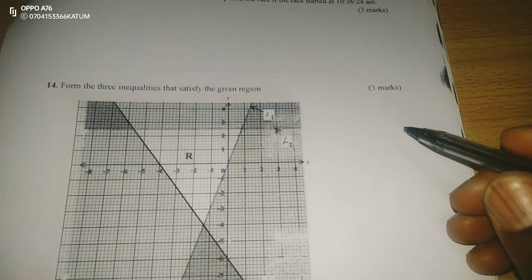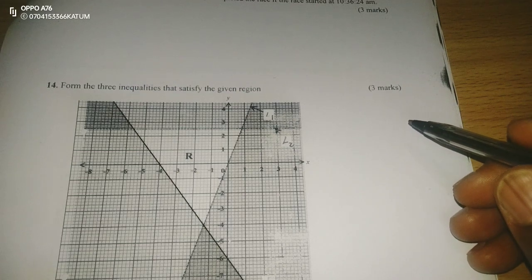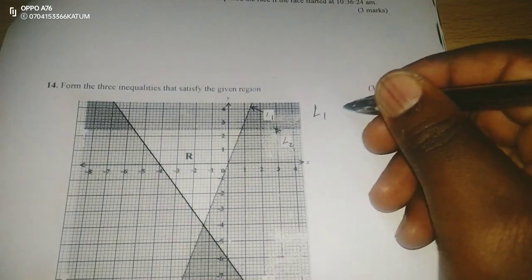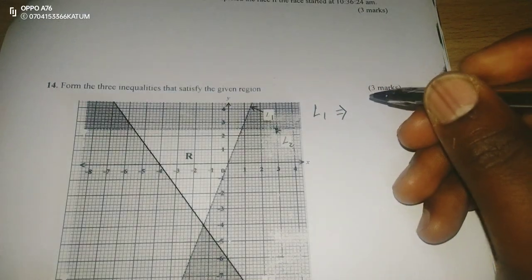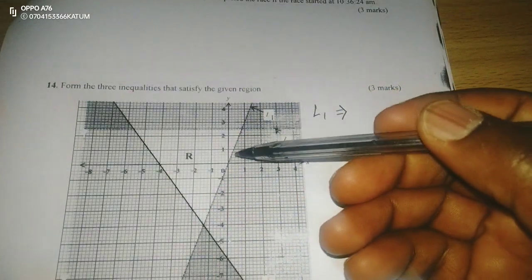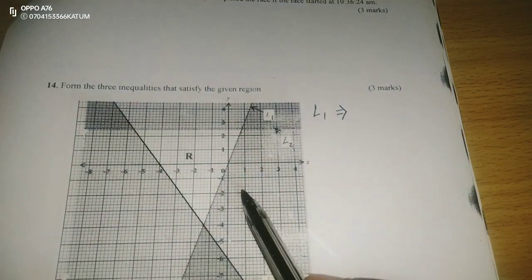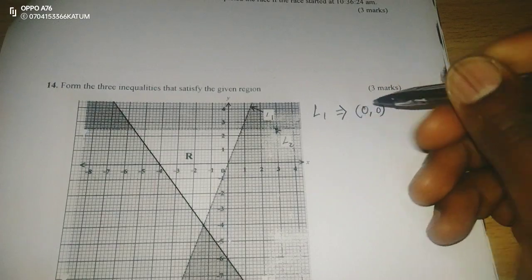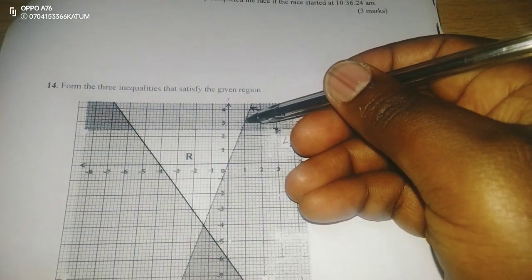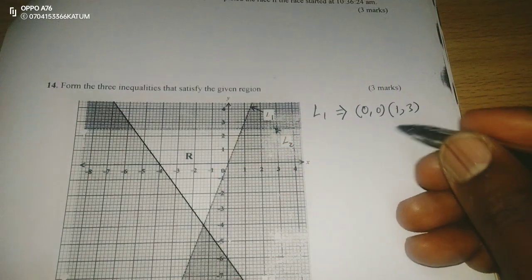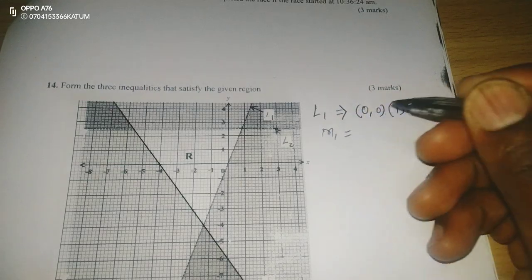So for us to get the inequalities satisfying the region, we usually find the equations of these borderlines. And I can begin with the borderline L1. So for L1, I just need two coordinates along L1, and any definite coordinates are going to be picked. For example, we got (0, 0) and another coordinate is just here. This is (1, 3). Therefore, we can get the gradient for the first borderline.